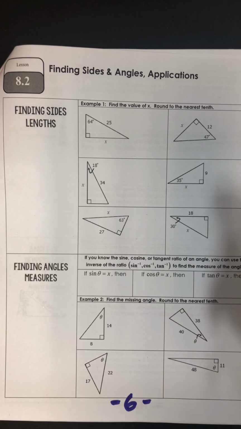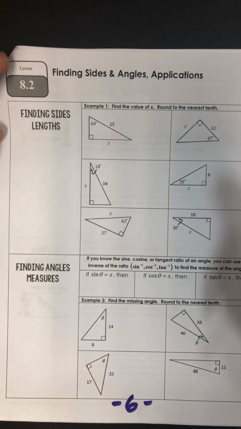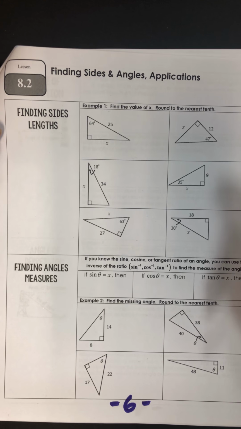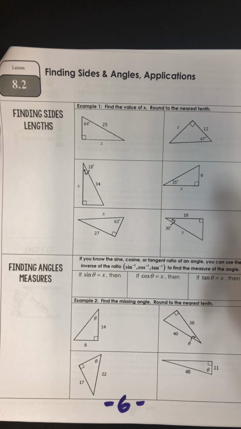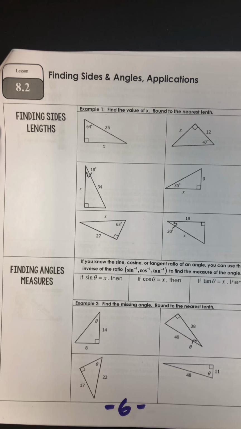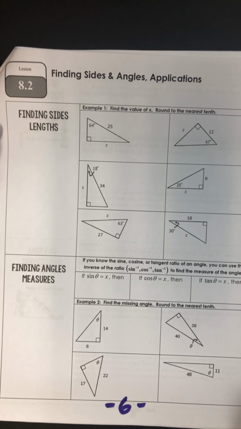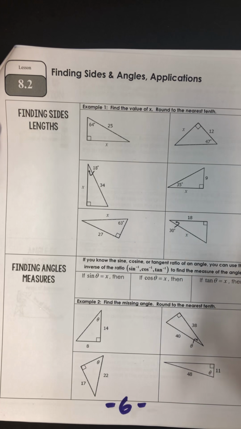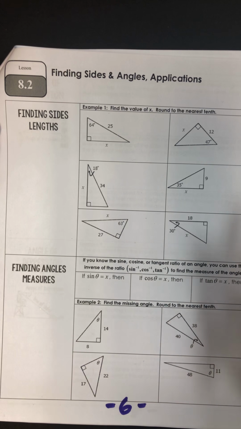All right, we're looking at 8.2, finding sides and angles. Let's see what we can do here. You're going to need your calculator. It doesn't have to be the graphing one, it just needs to be a scientific calculator with the sine, cosine and tangent functions.